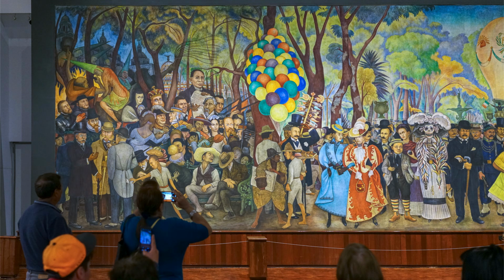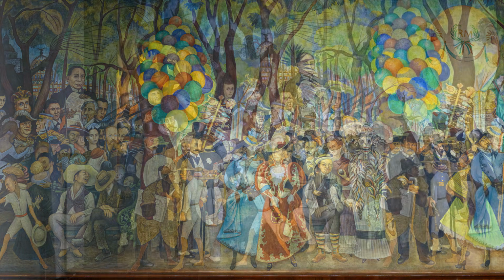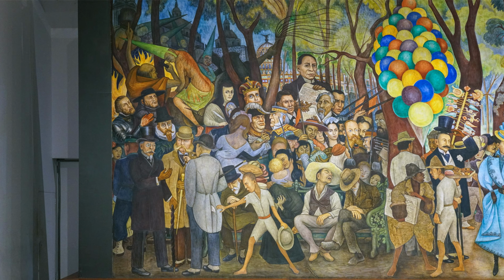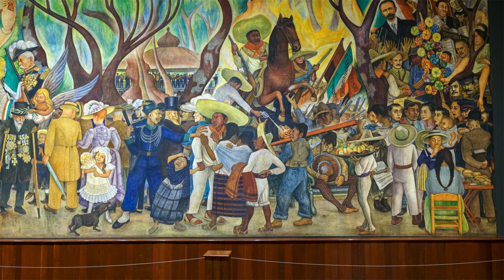Rivera arranges the many figures in this mural as if they're out for a Sunday stroll in the Alameda, a park long associated with elites and leisure in Mexico City. Here, Rivera collapses time to allow figures over hundreds of years to occupy the same space and moment.